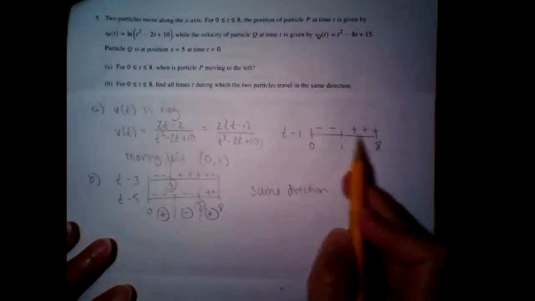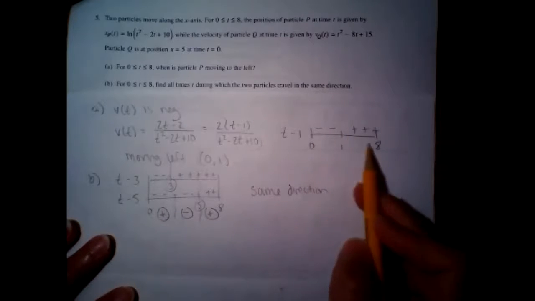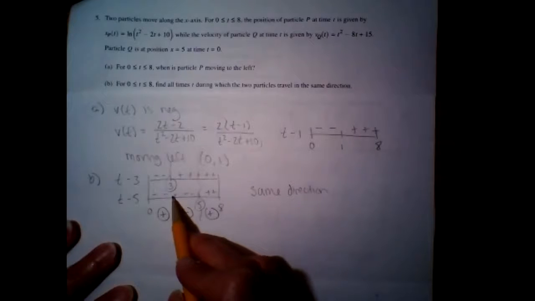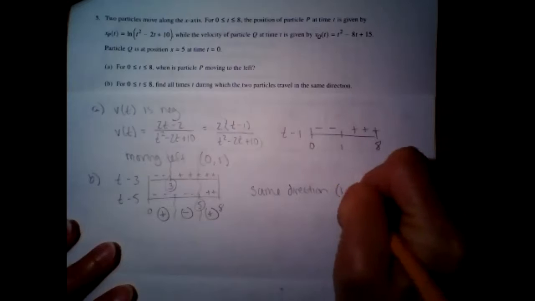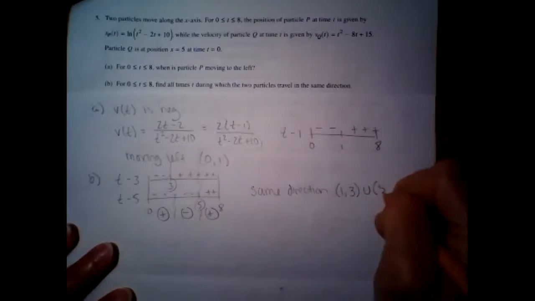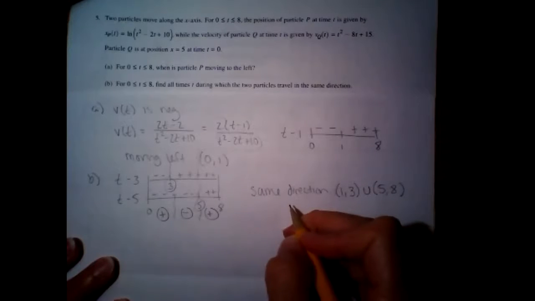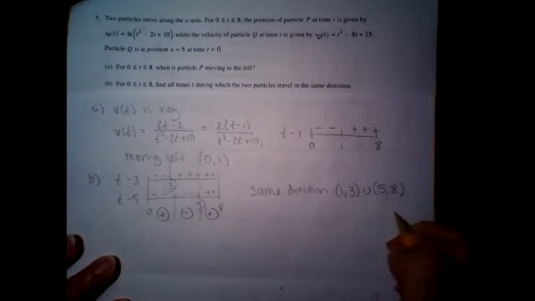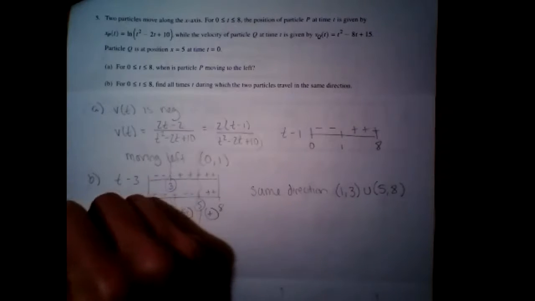All right, from 1 onwards, particle P is moving to the right. Velocity is positive. So let's see, from 1 to 3, particle Q is also positive. So they're both positive from 1 to 3. And then also from 5 to 8, they are both positive. So same direction, 1 to 3 and 5 to 8. And again, they didn't say justify, but if they did, it would be because velocities are the same sign there.